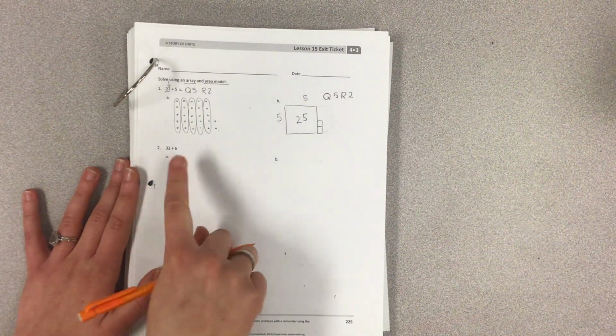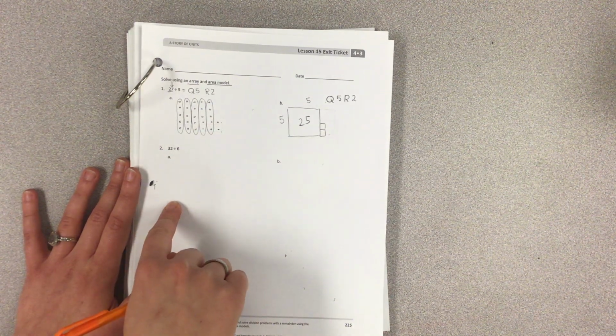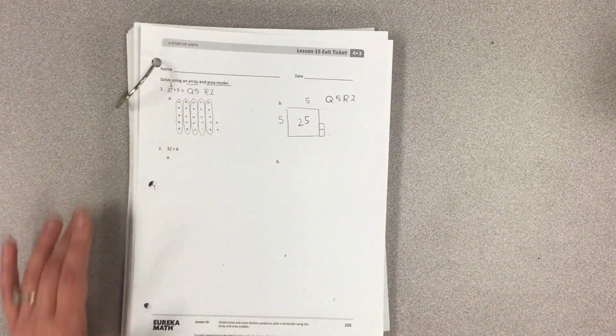So now it's your turn to model this with 32 divided by 6. Start with your array and then go into your area model. Good luck!